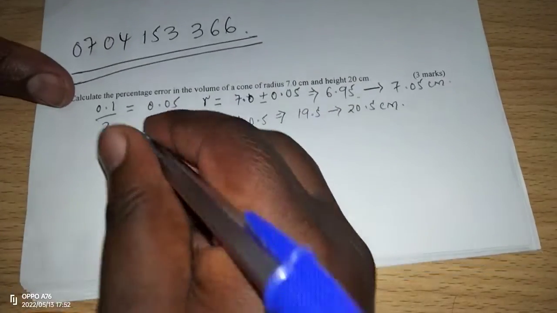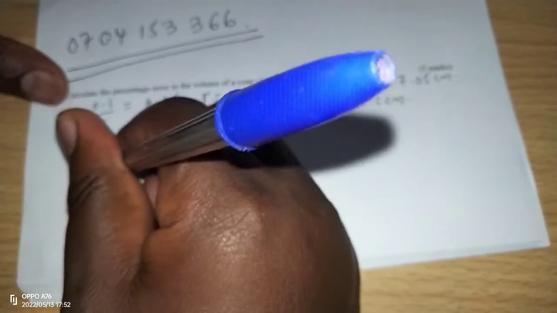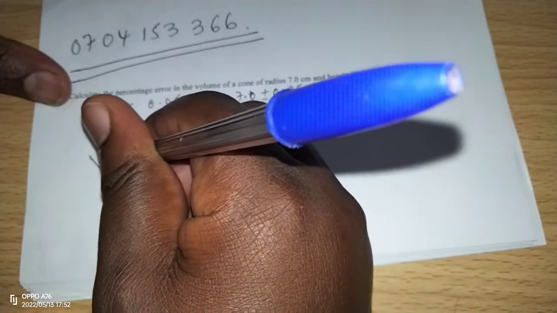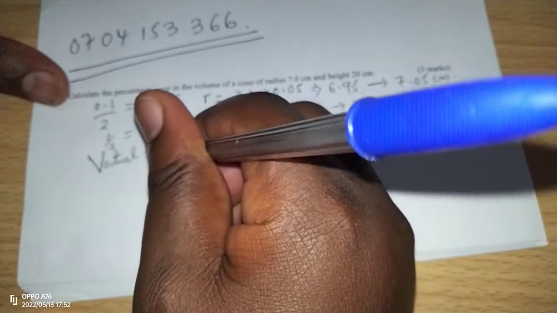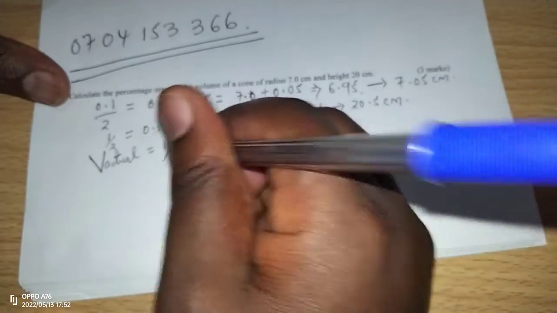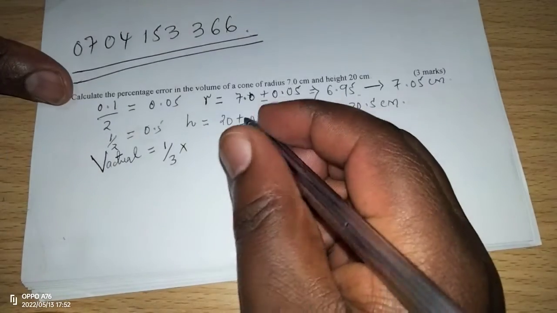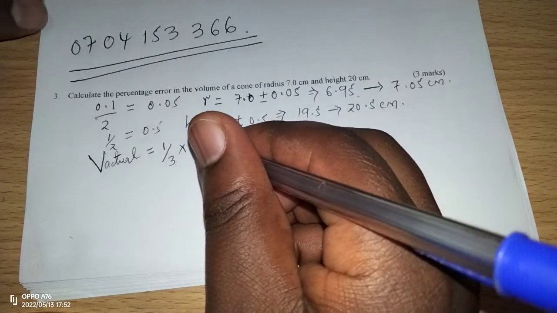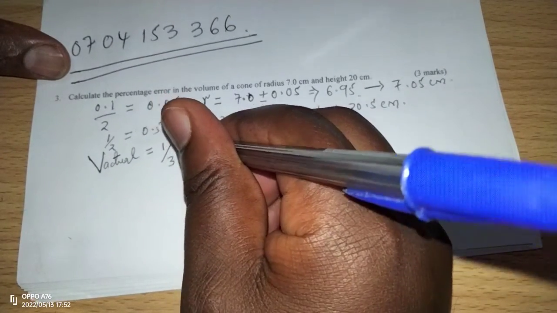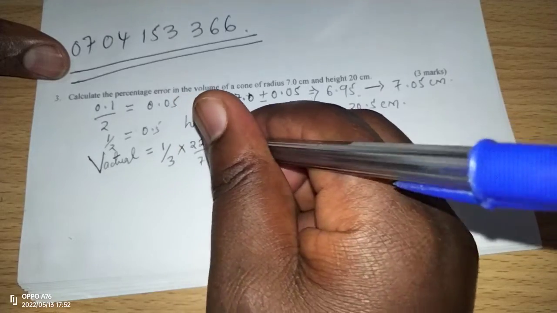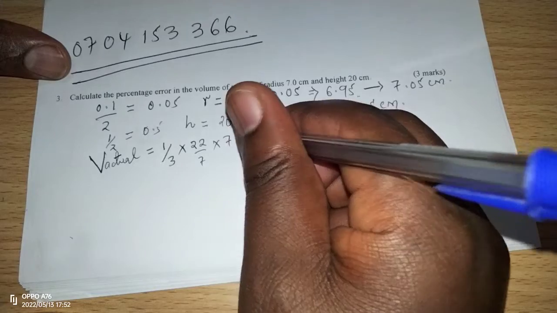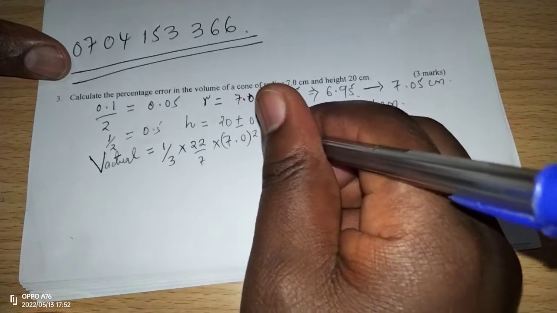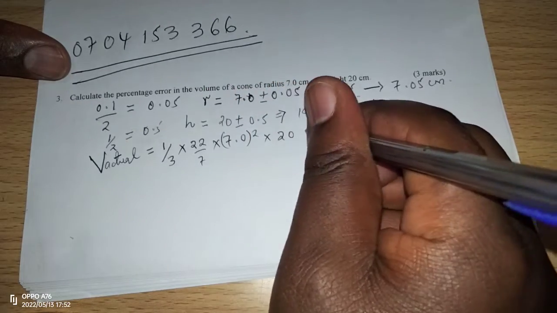We can start with the actual volume. The actual volume is always given by a third times the base area of a cone, and the cone has a base which is circular. So the area of the base will be 22 over 7 times the radius, which is 7.0, squared, multiplied by the height, which is 20.